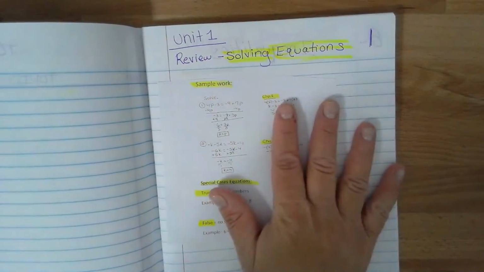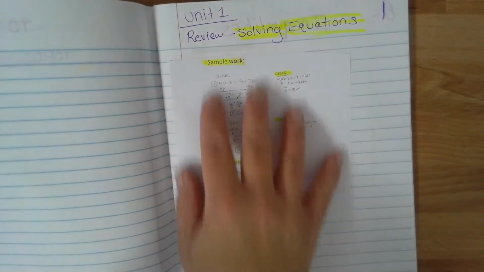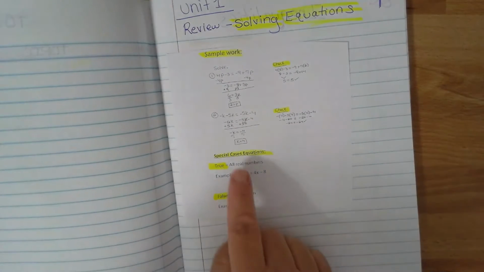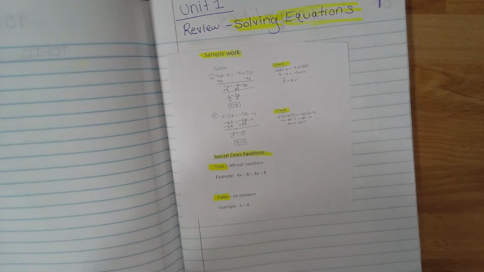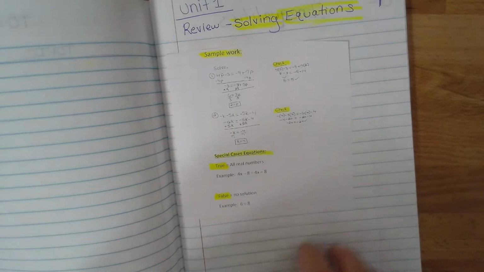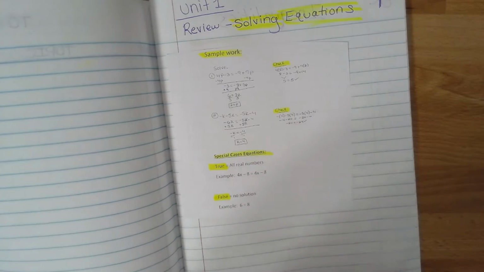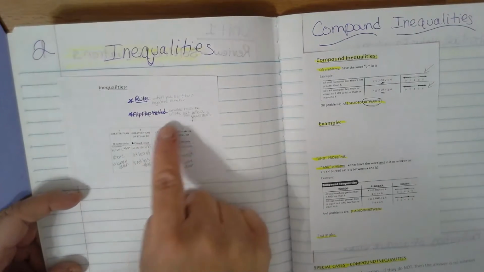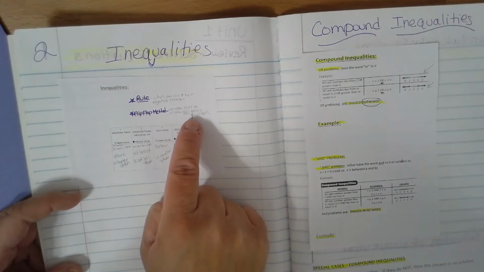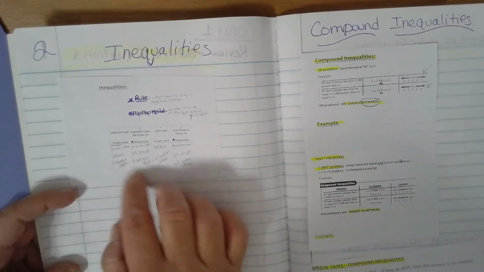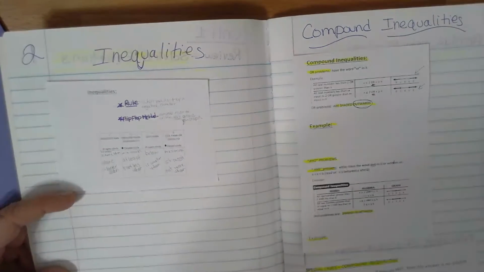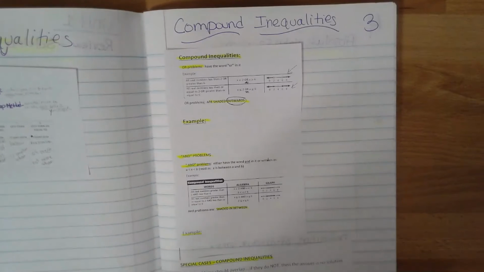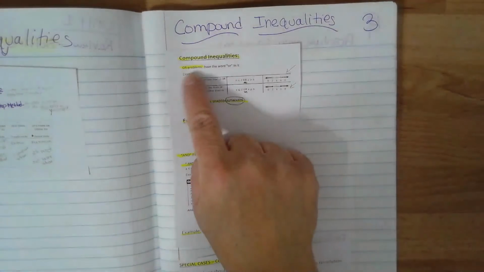So page 1 starts unit 1, which is review of solving equations, right? I also have examples of special cases. And remember, this is your notebook, so if you want to add more notes down here, feel free to. So page 2 started inequalities. I know it's hard to see the rule and the flip-flop method for inequalities, but it's good to have that written down clearer. Page 3 was compound inequalities, which represented the ors and the ands. And then also down here we had special cases.